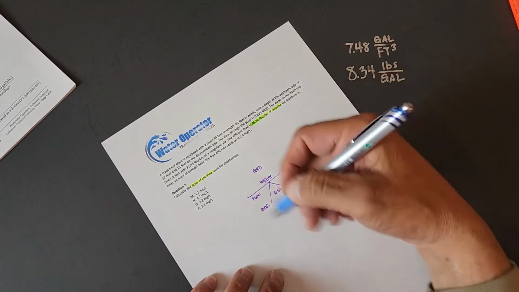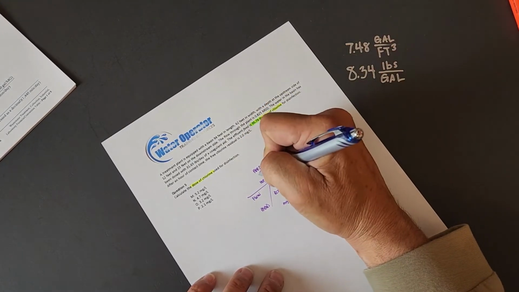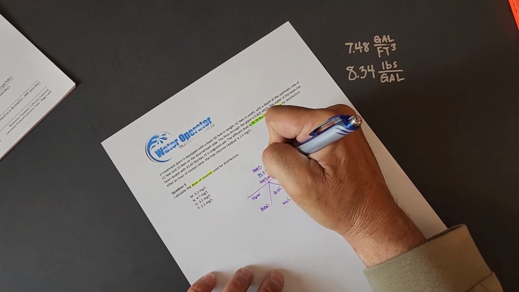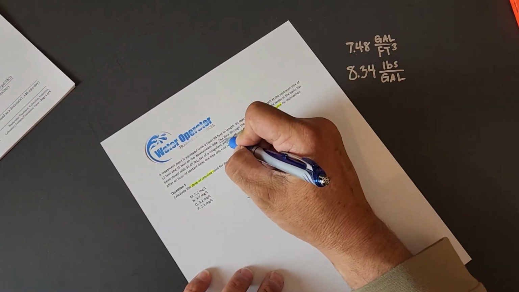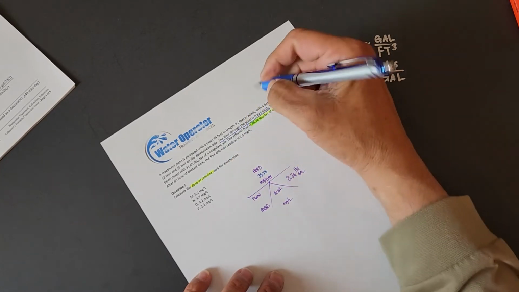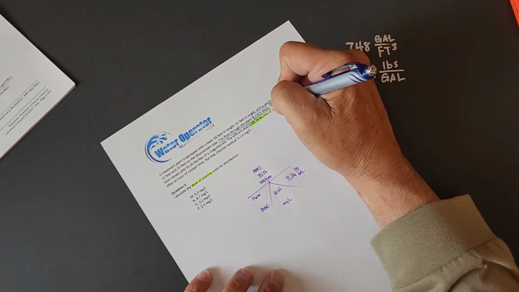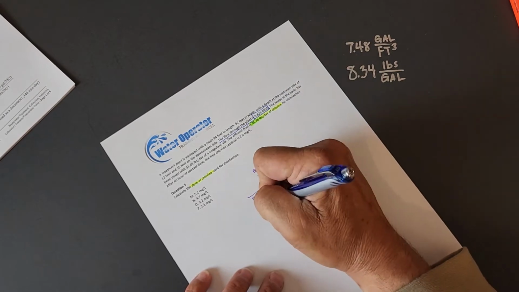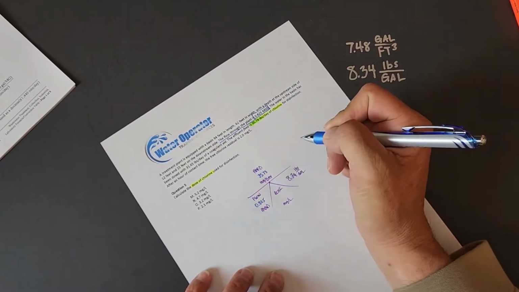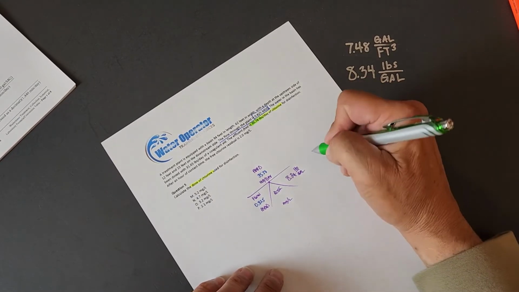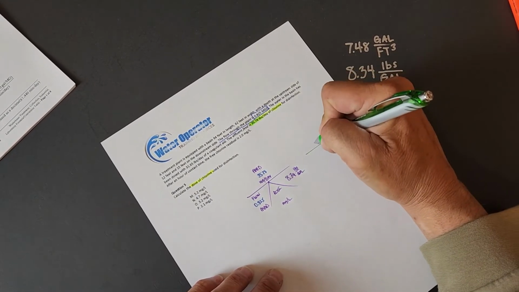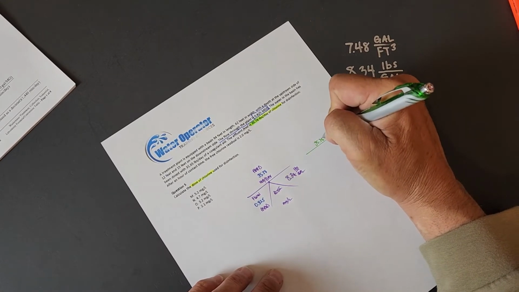Let's fill in the information that we have. 35.78. We have the flow through the plant. Flow through the plant is 0.825. We're trying to figure out what the dose is. So we will take 35.78.